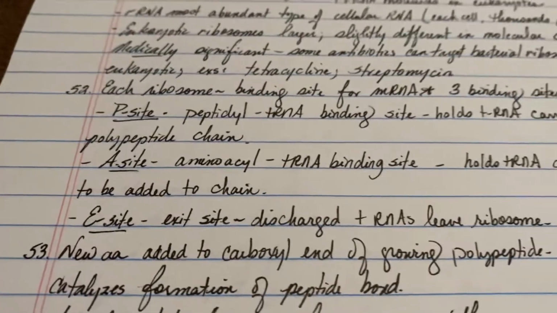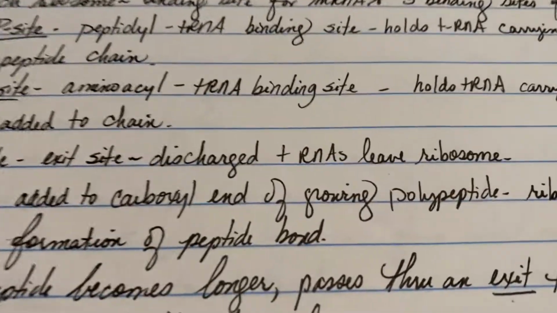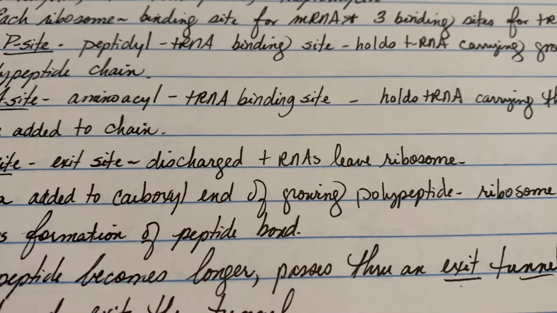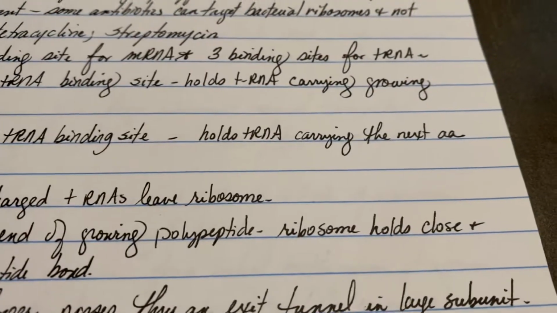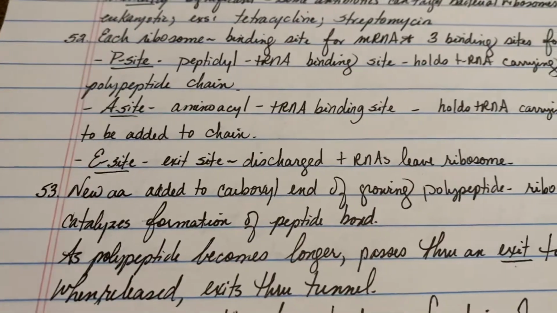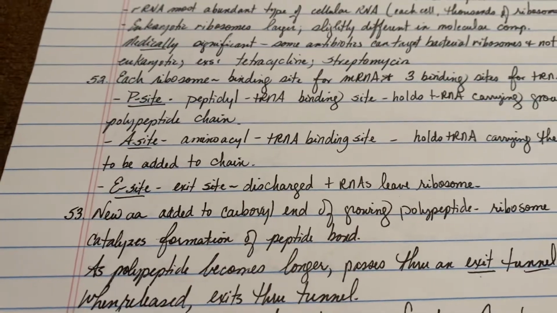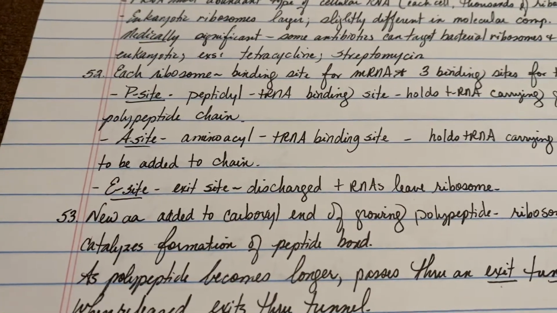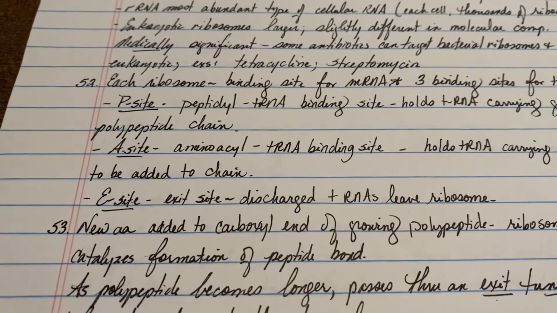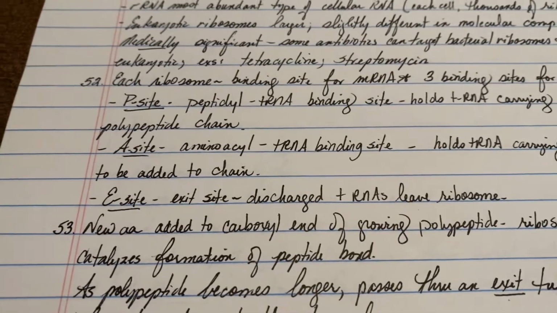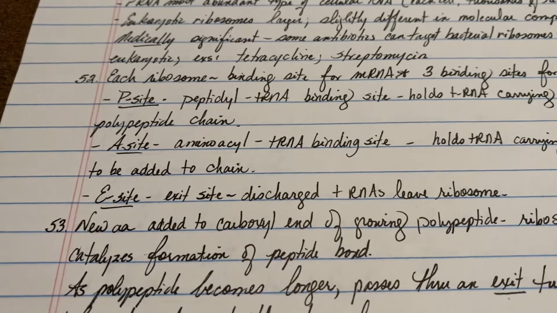New amino acids are added to the carboxyl end of the growing polypeptide. The ribosome holds them close and catalyzes the formation of a peptide bond between the existing chain and new amino acids that are being added.